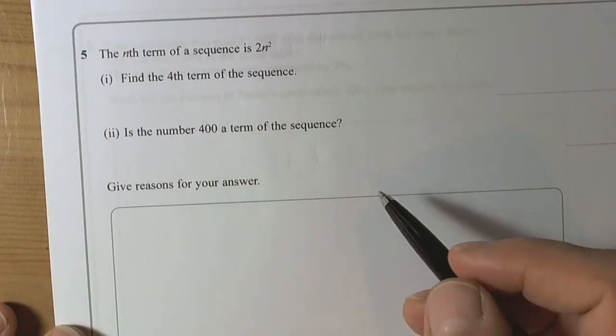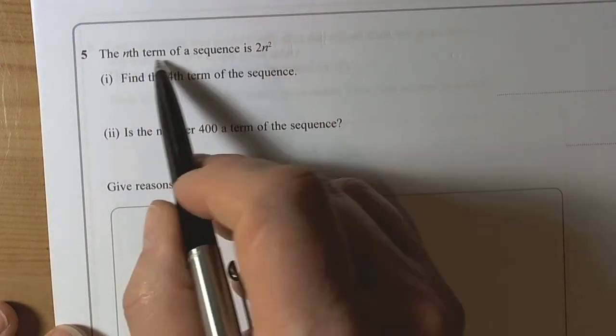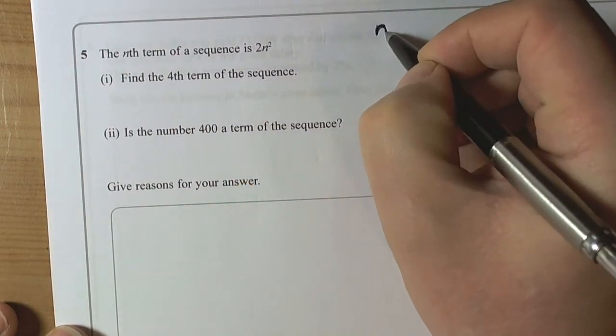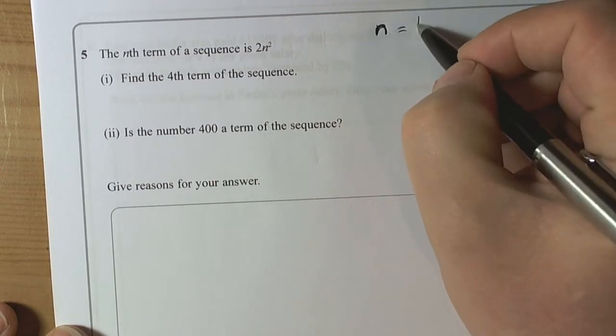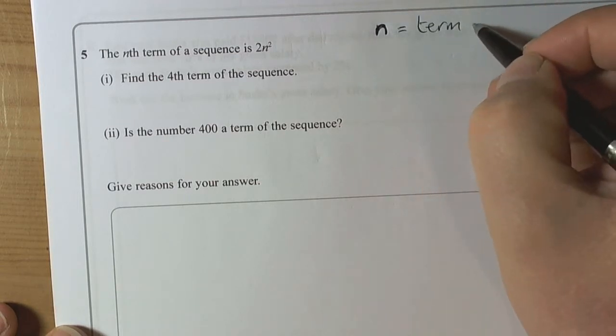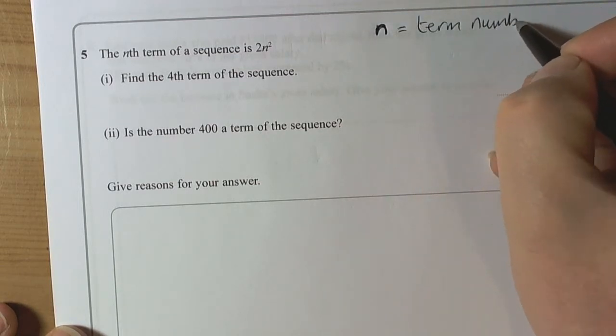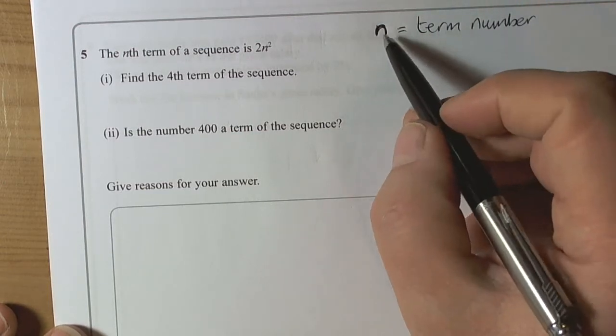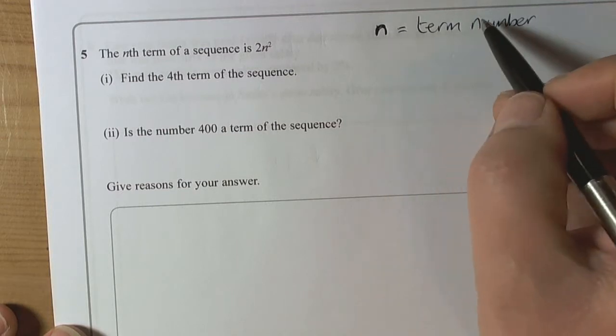So this question is asking you to work with sequences and nth terms. We need to remember that when we talk about nth terms for sequences and patterns, n is always defined as the term number. In other words, where you are in the sequence. If you were at the fifth term, n would have a value of 5, 20th term, n would have a value of 20, and so forth.